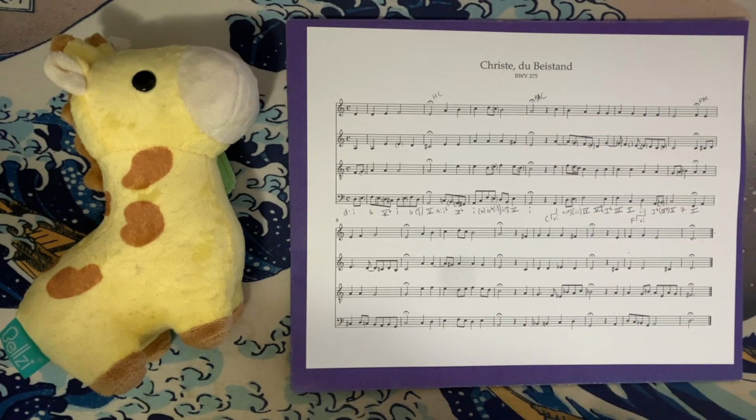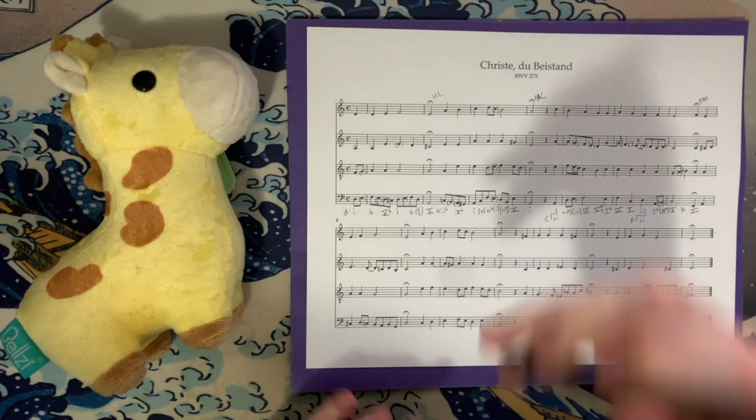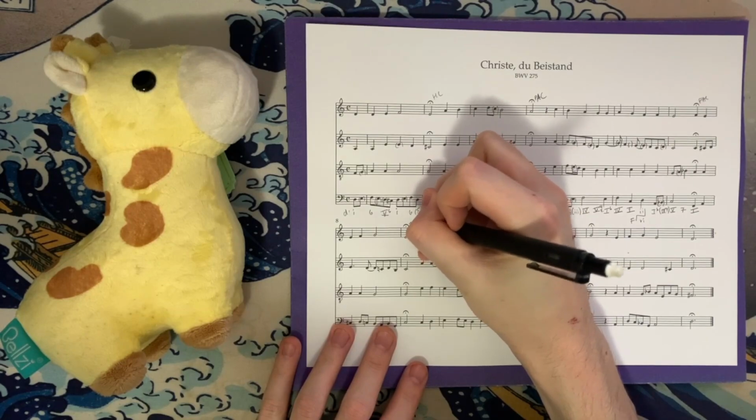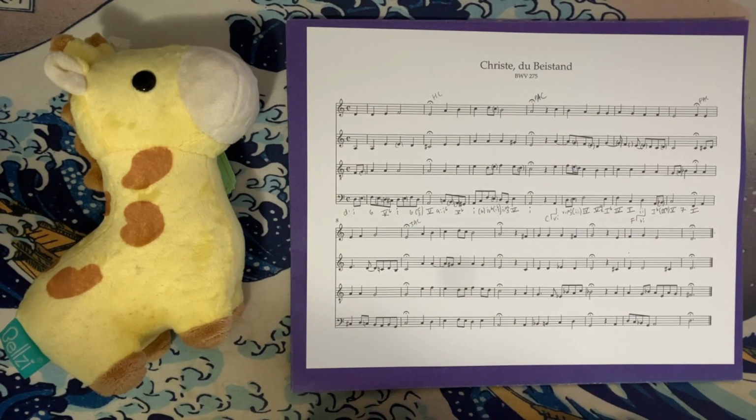So I do think we start in the key of D minor. We don't really have any reason to believe that we are moving to the key of C major, which is what we'll eventually cadence in. It's an imperfect authentic cadence in the key of C major, but we go through D minor, which is interesting. So we start off with an A major chord.